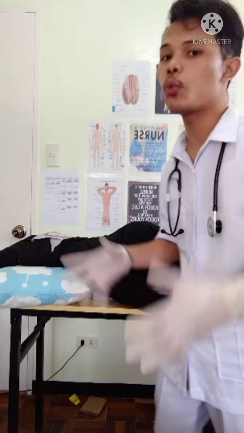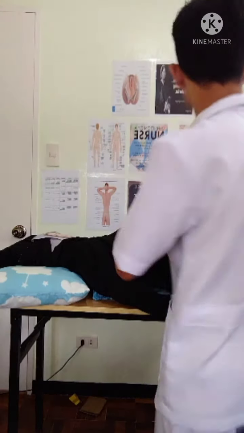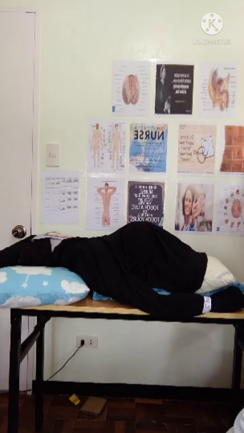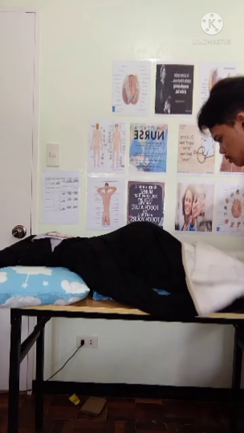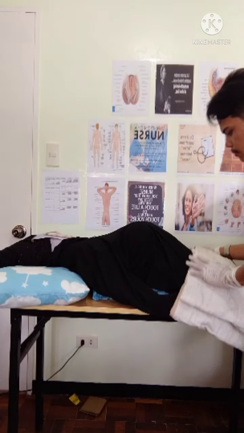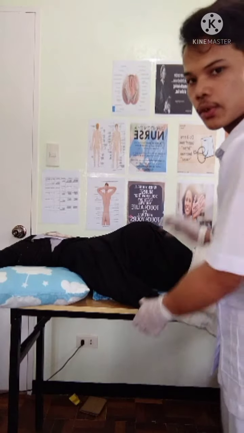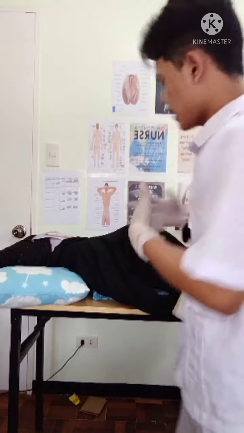Before we do the first maneuver, we need to drape our patient, because we need to expose only the abdomen of our patient. So, this way.